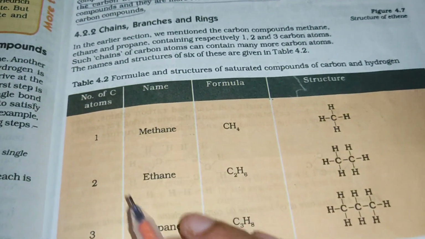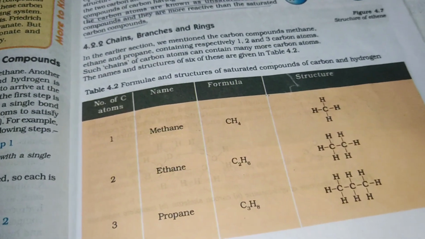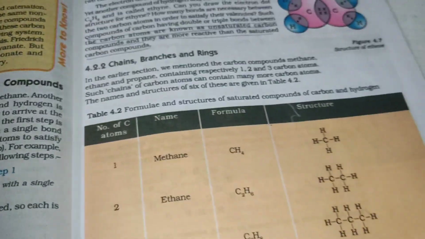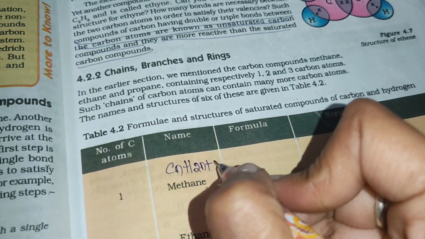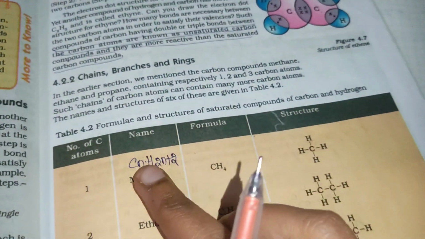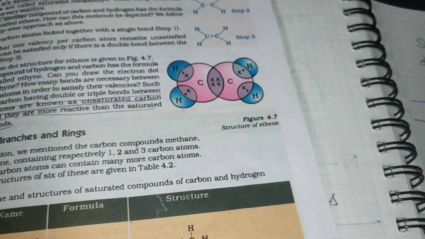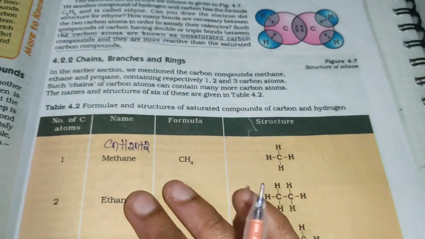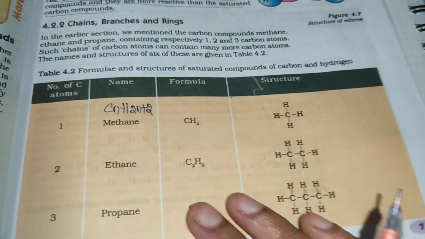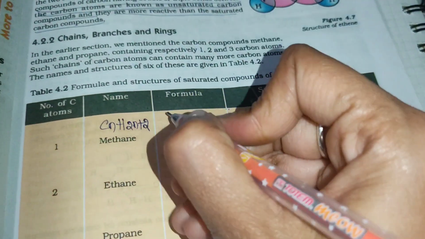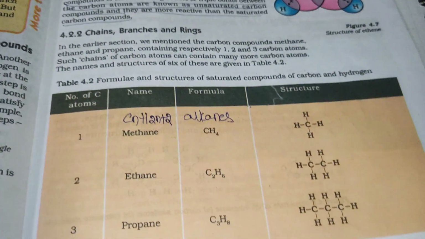Compounds having only single bonds are called alkanes, and they have the general formula CnH2n+2. What is n? Here n is the number of carbons, and this is the number of hydrogens. I will explain the first alkanes, starting with a single carbon. Single-bond saturated carbon compounds are called alkanes. Remember this.